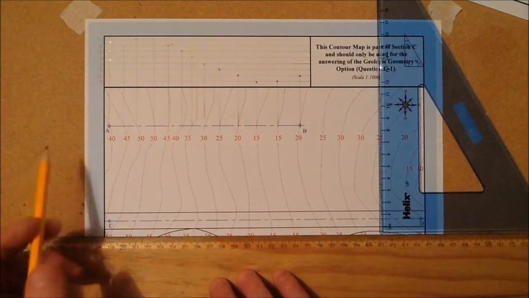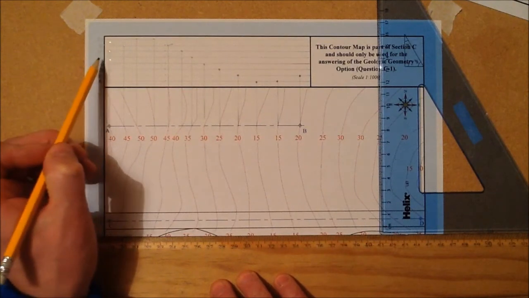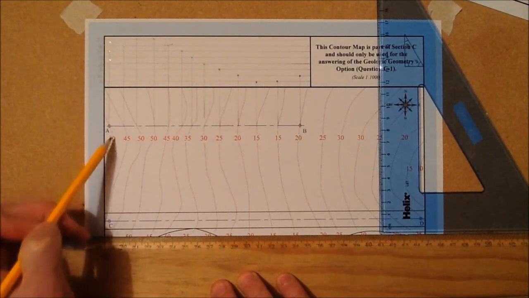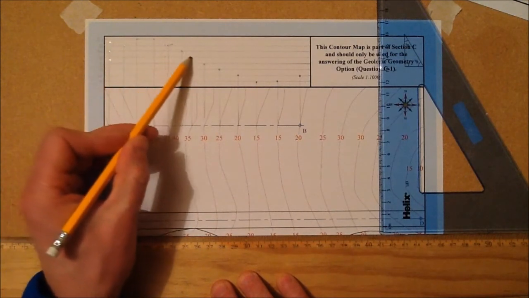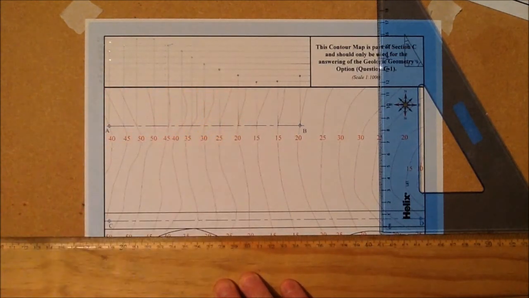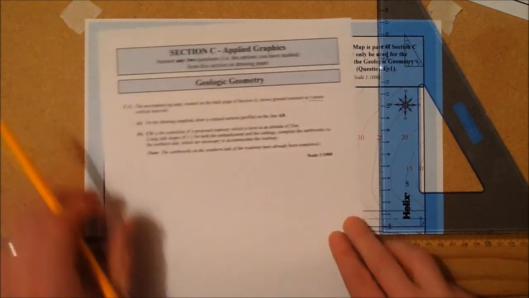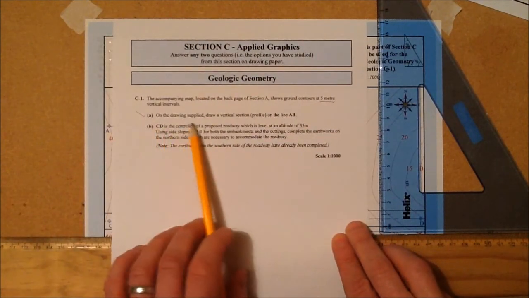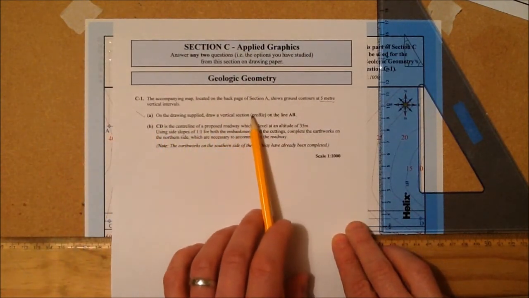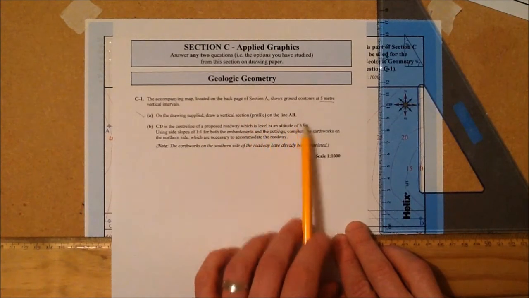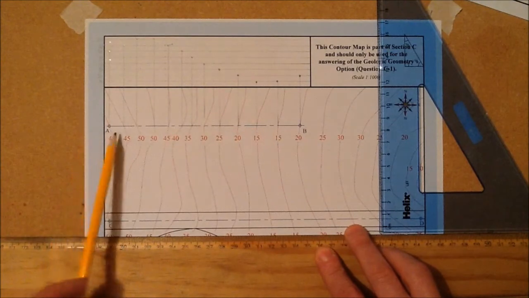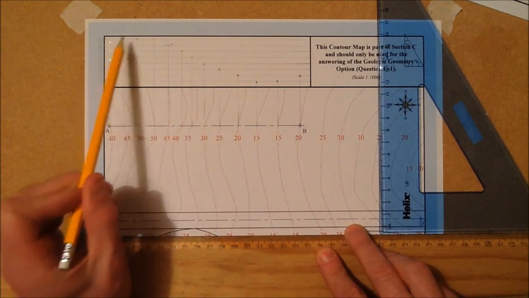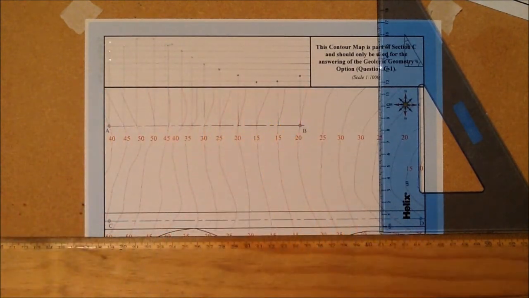Now you can see where those corresponding contours meet at the altitude given in my vertical section. Looking back to the question, what we were asked to do was, on the drawing supplied, draw a vertical section, which is the profile on the line AB. If you were to slice through the land at this line AB, this is the profile you would get from that shape.